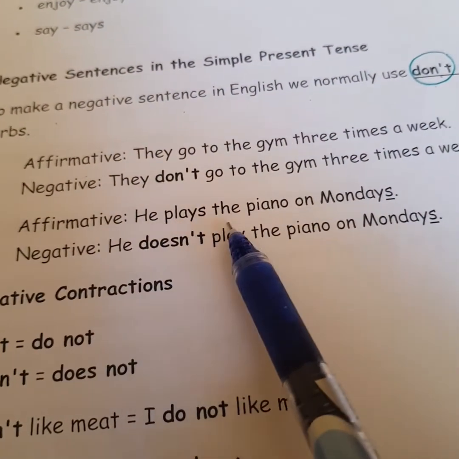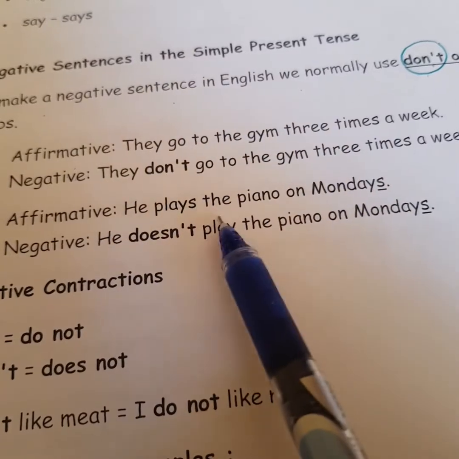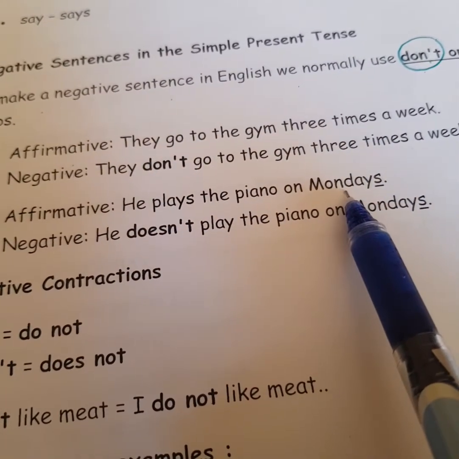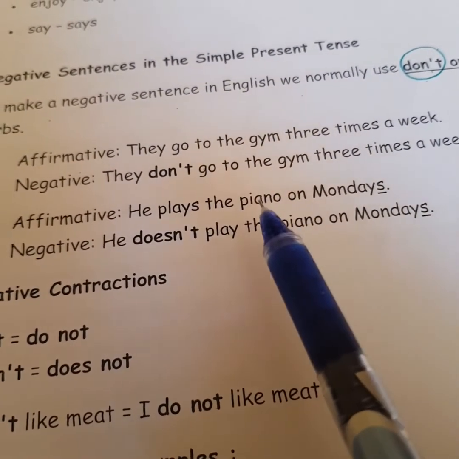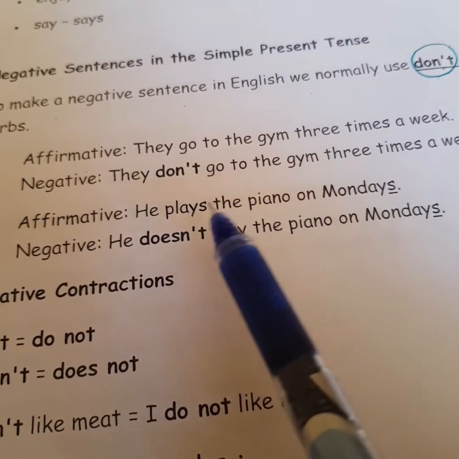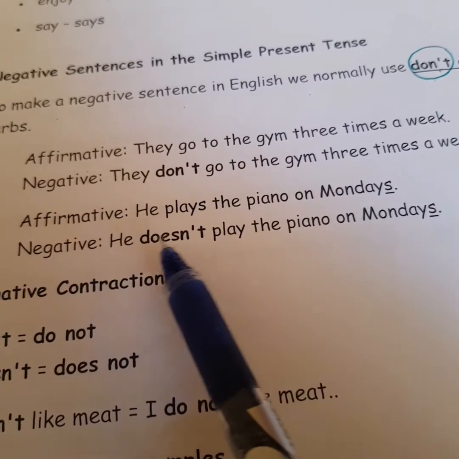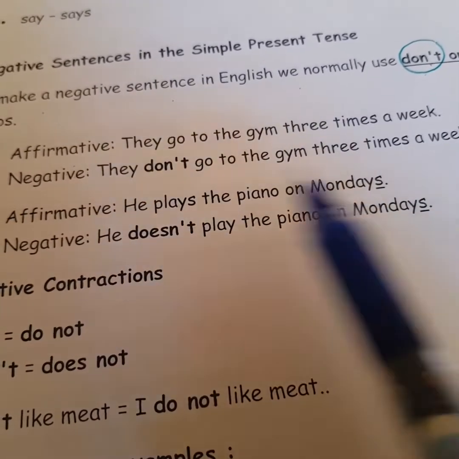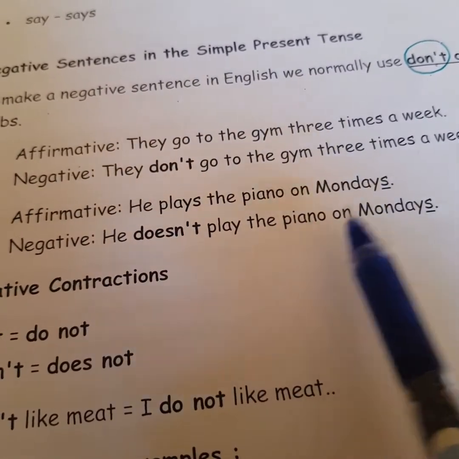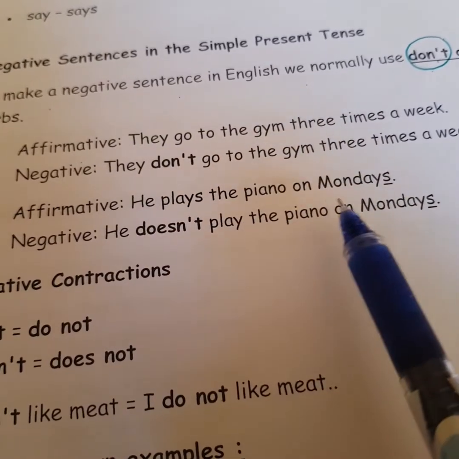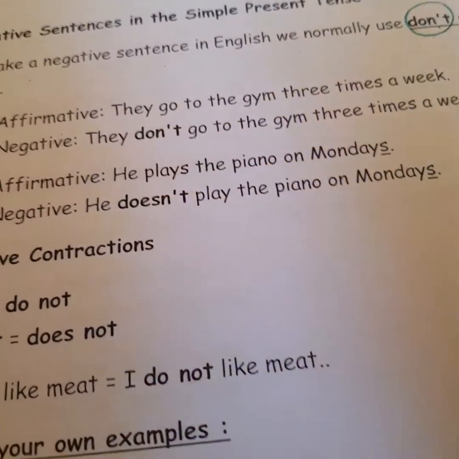He plays the piano on Mondays. كل يوم اثنين هو بيعزف على البيانو. كيف بدنا ننفيها? How can we negate the sentence? He doesn't play the piano on Mondays. هو ما بيعزف على البيانو كل يوم اثنين.